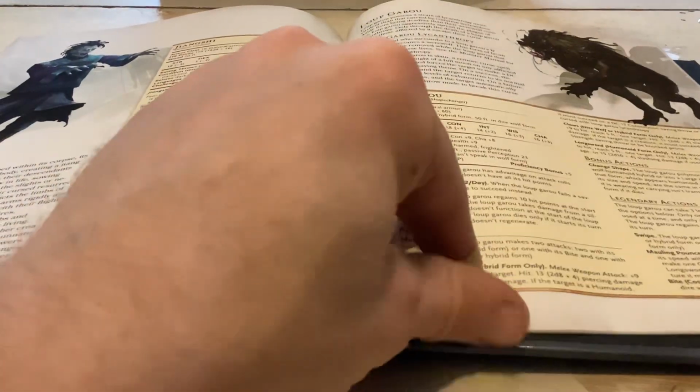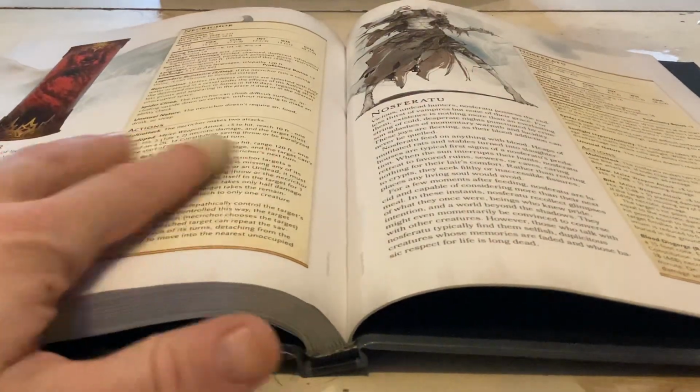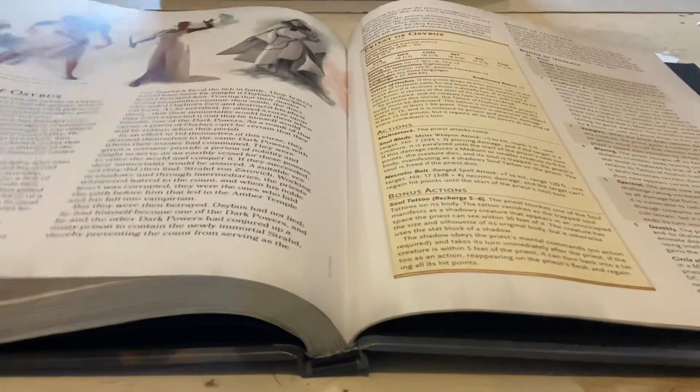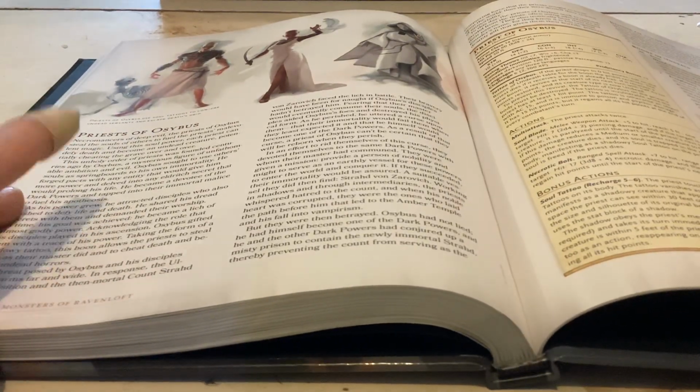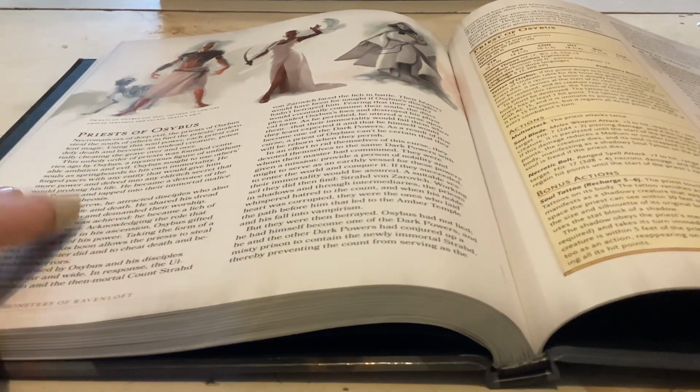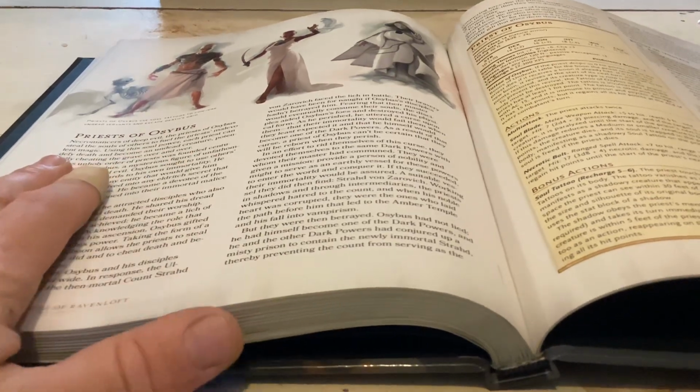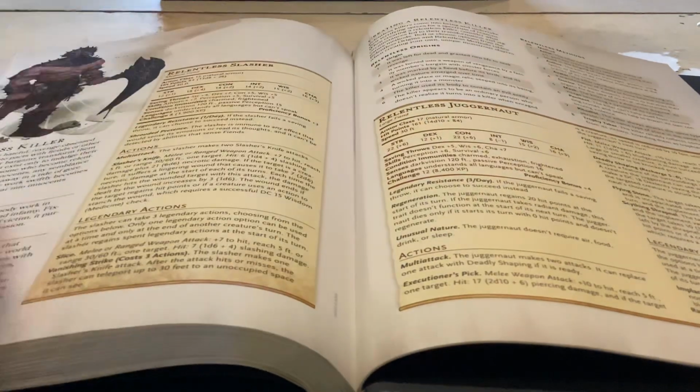If you find one of these monsters and think, oh, I want to mess with my players, I'm going to use one of these, and maybe get back to that psychological horror type campaign. You can use these monsters as a kind of psychological horror to introduce into another type of campaign.